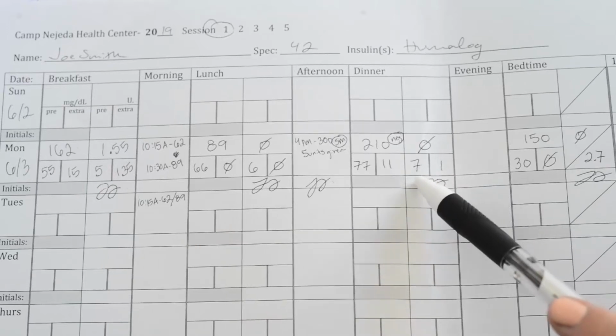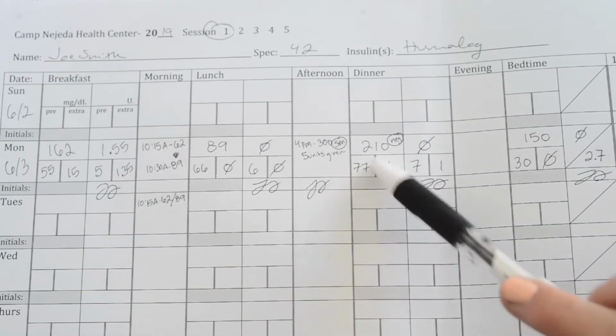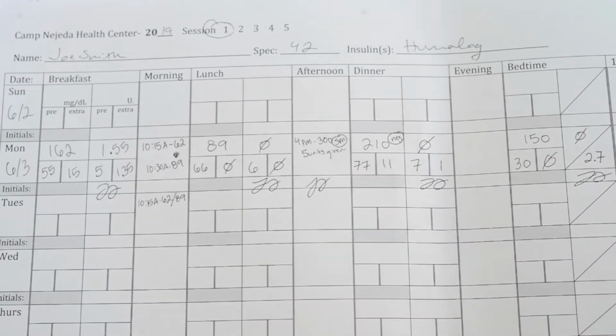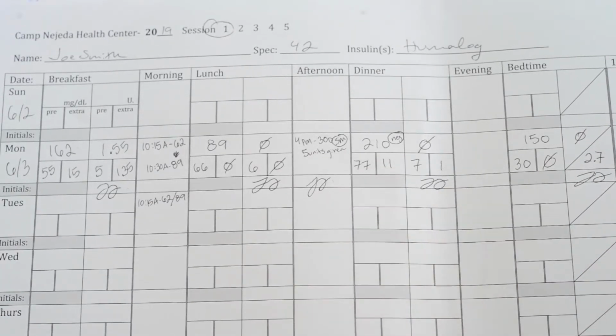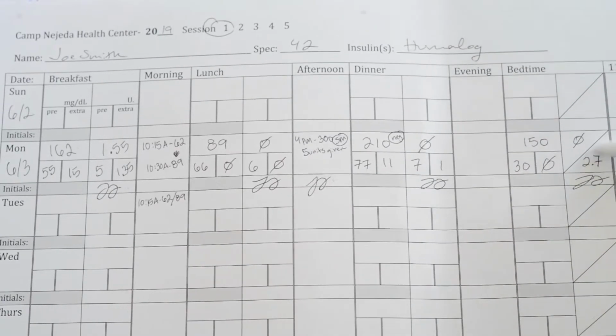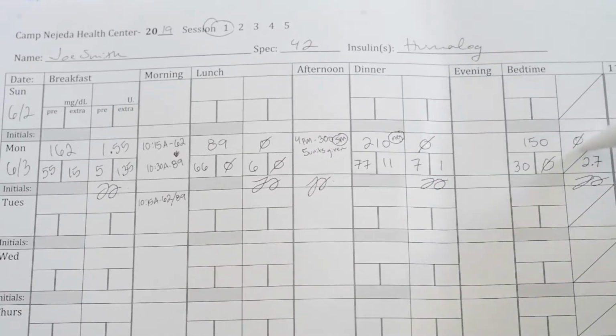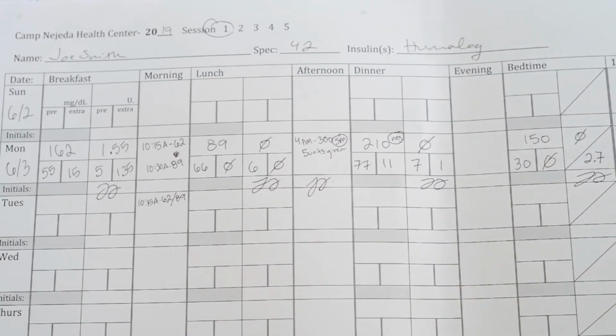Then for the carbs, he got 7 units of insulin before eating for this 77 and 1 unit of insulin after eating for the extra 11 grams of carbs, and I initialed it there. Let's say nothing of importance happened between dinner and bedtime, besides general camp fun, of course. And then at bedtime, his blood sugar was 150, he had a 30-gram bedtime snack, and we went ahead and covered that bedtime snack with 2.7 units and no insulin for correction.